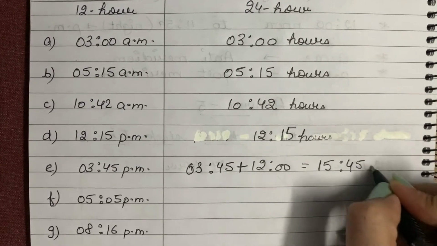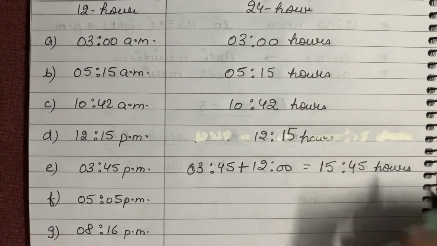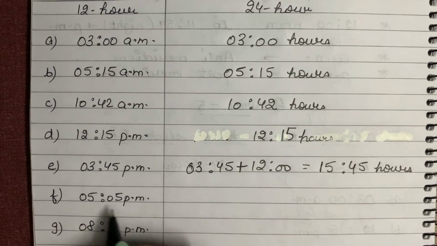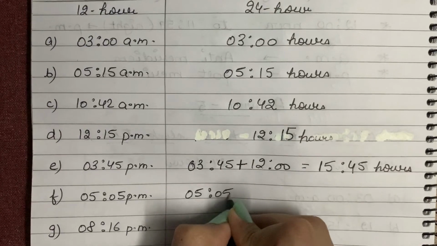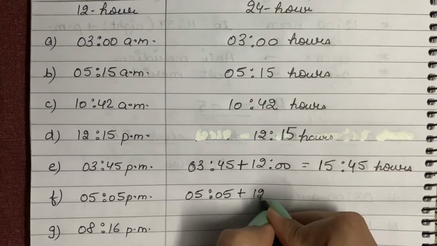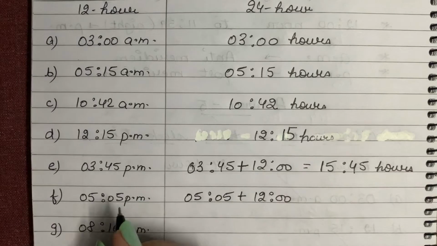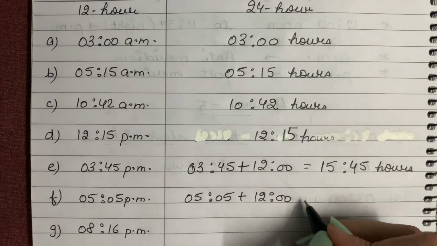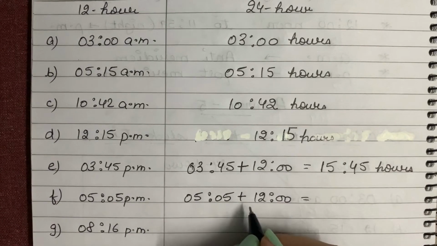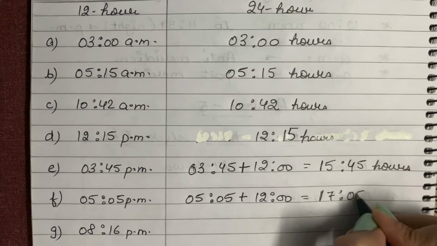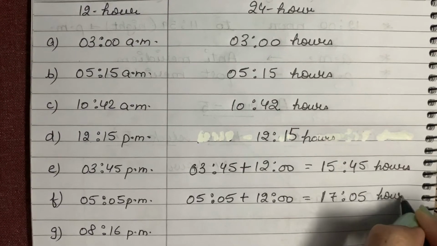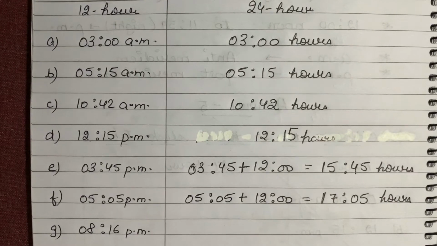So 15:45 hours. Similarly 5 PM, so write down 5. Now we will add 12 because the time is given in PM. So 12 plus 5 is 17 hours and 5 minutes. So 17 hours 5 minutes, answer.